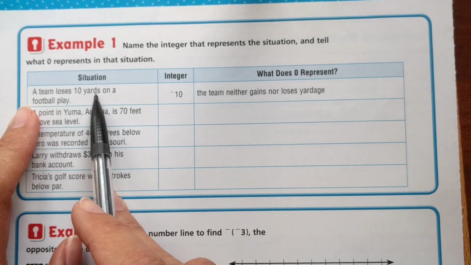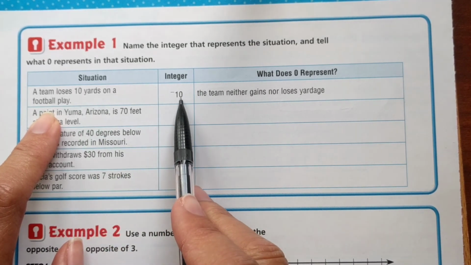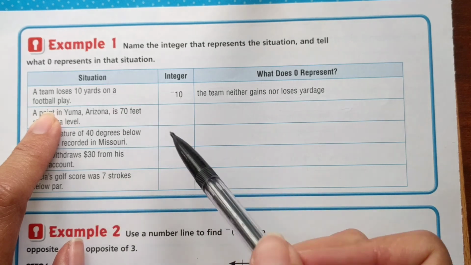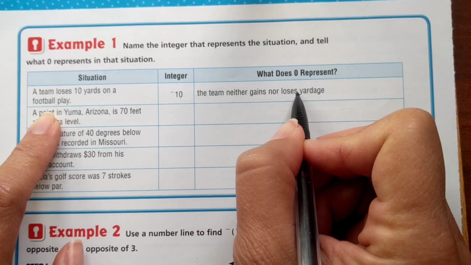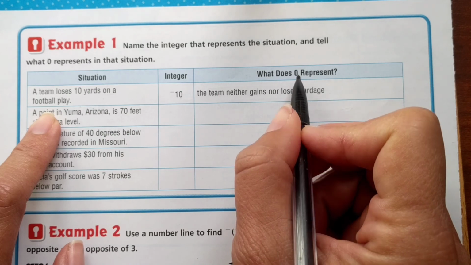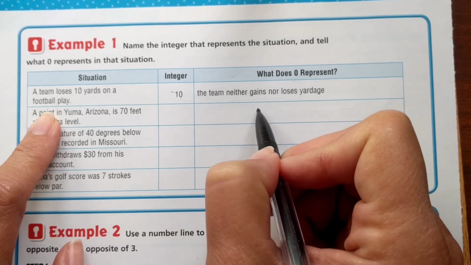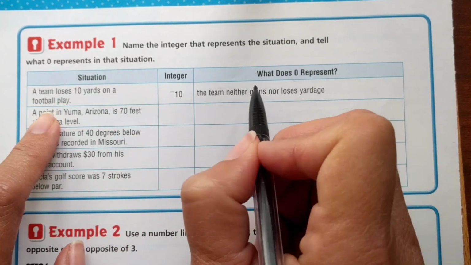A team loses 10 yards at a football play. So they lose 10 yards. That means they got pushed back 10 yards. So the team neither gains nor loses yardage. That's what 0 represents, that nothing had happened at all in that play. They didn't go forward or back, either way.